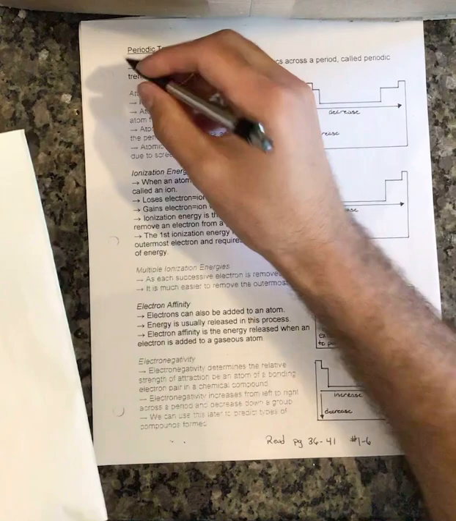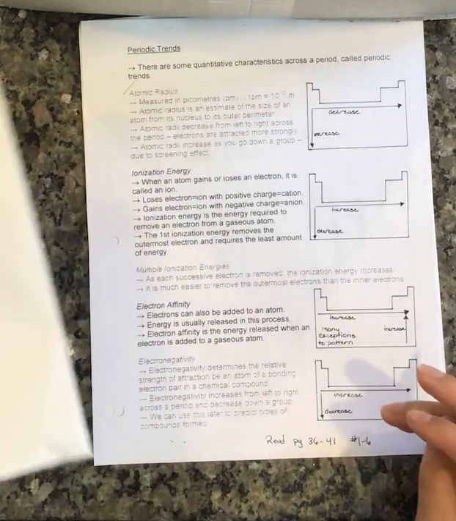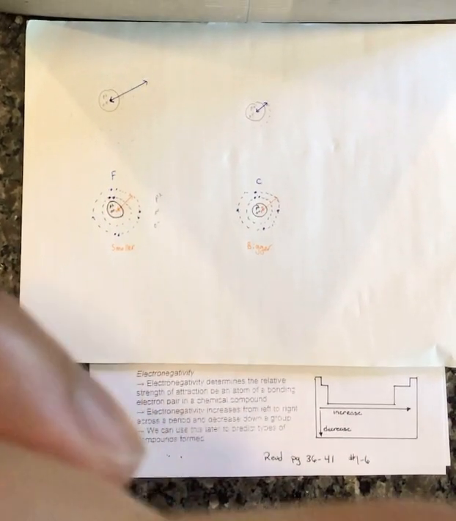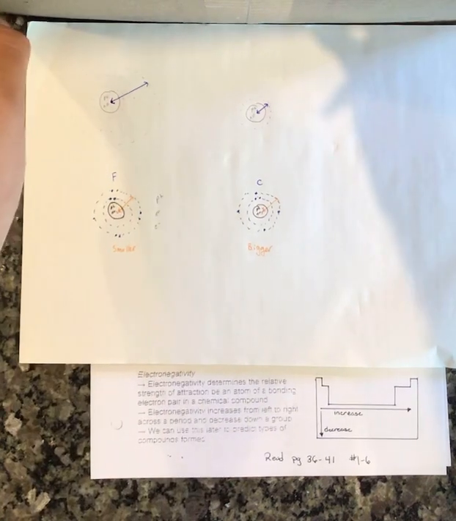Okay, so that's atomic radius. That's our first one there. I'm going to skip down. Okay, hopefully, can you see this? Sorry, I'm going to try to move so you can see.